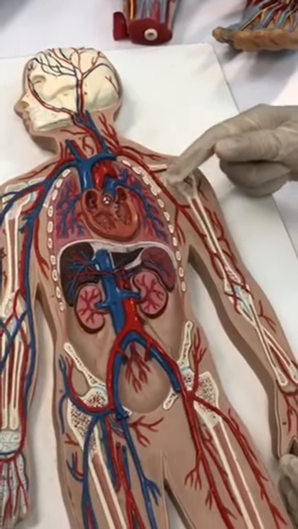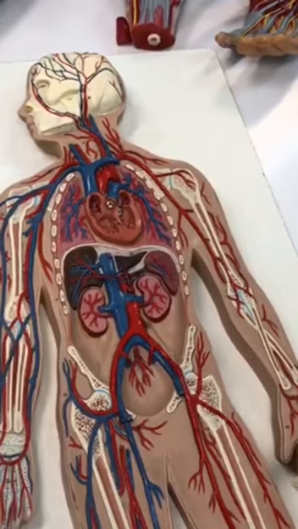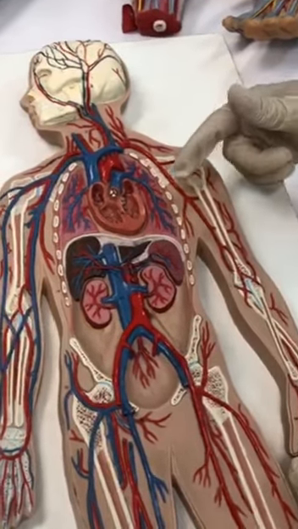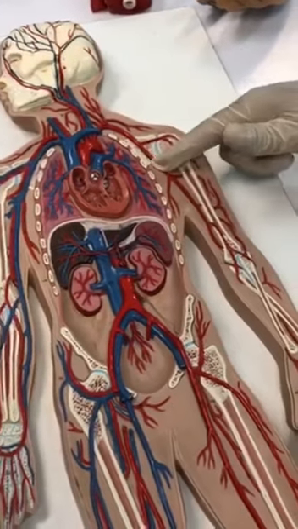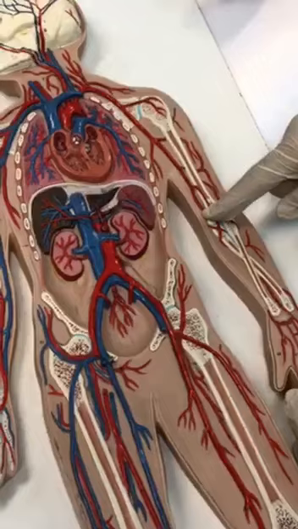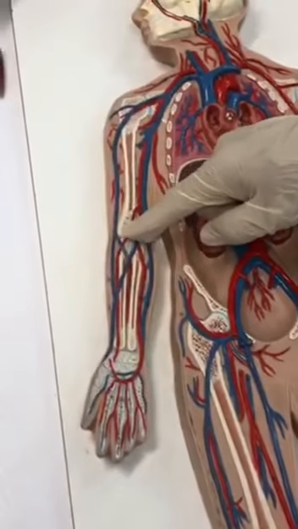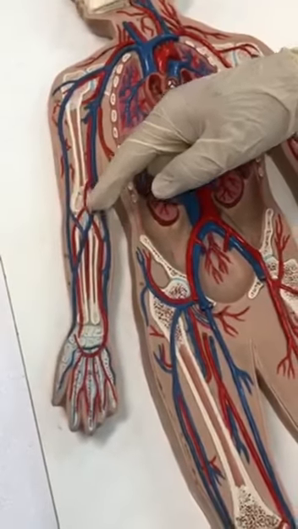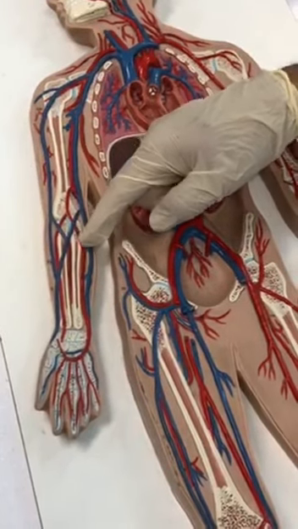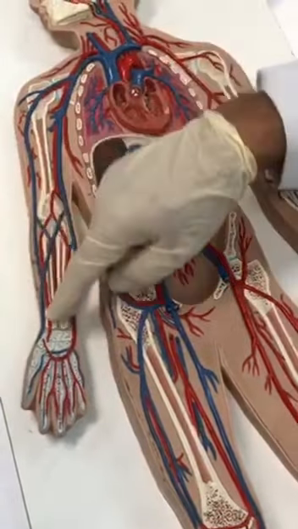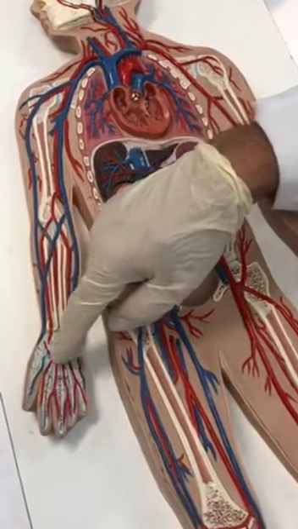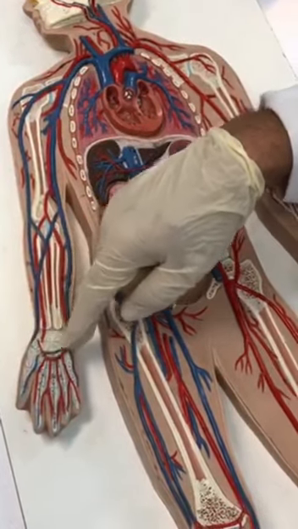The axillary continues until the lower border of the teres major, and after that we call it the brachial. Here is the brachial artery. At the elbow, the brachial divides into two arteries. On the lateral side is the radial, and on the medial side is the ulnar.